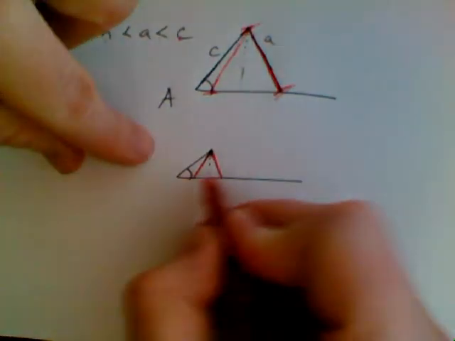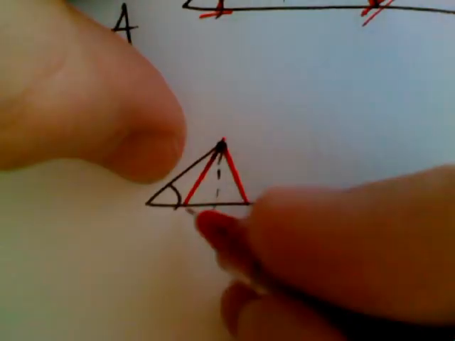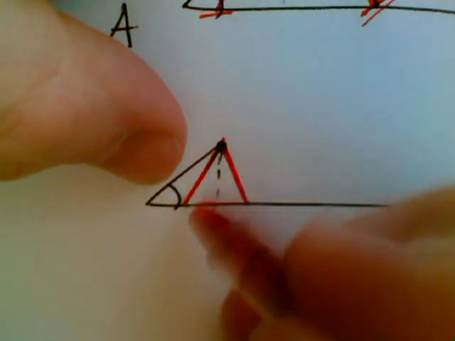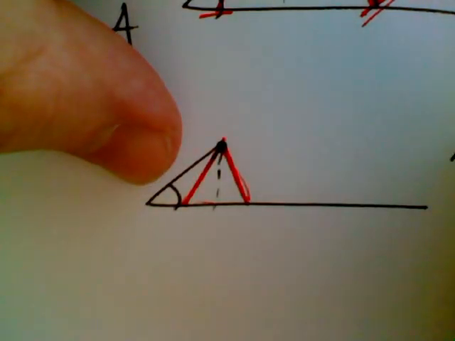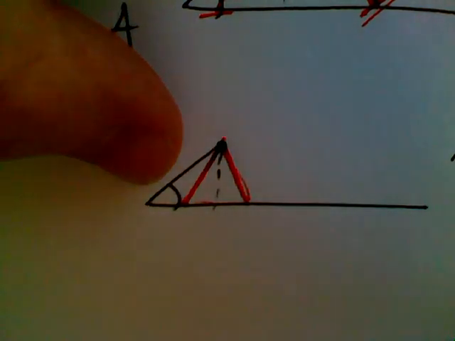Now you'll notice the red on this triangle should make an isosceles with the base, and it does, because this length and this length are the same. But you've got to keep in mind that there are two triangles here. I'm going to zoom this back out and draw it.